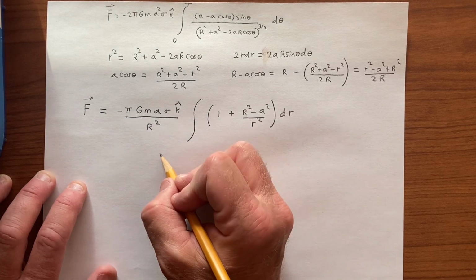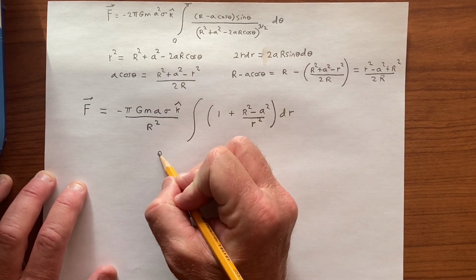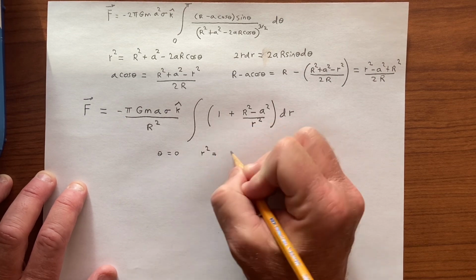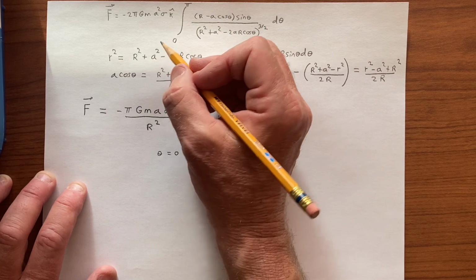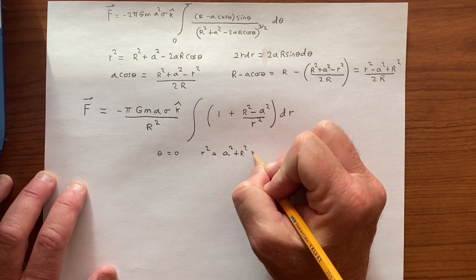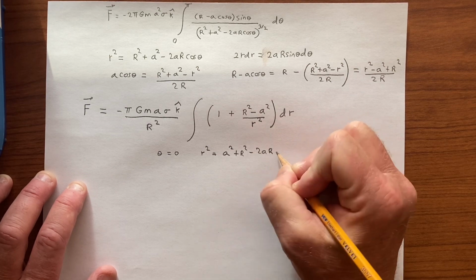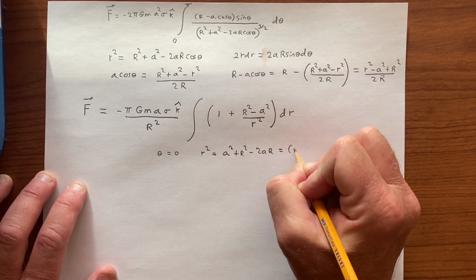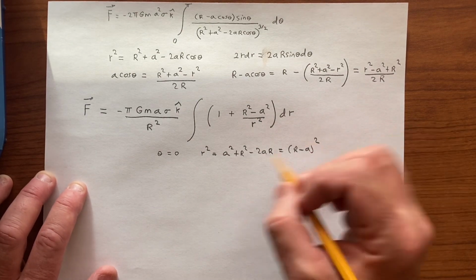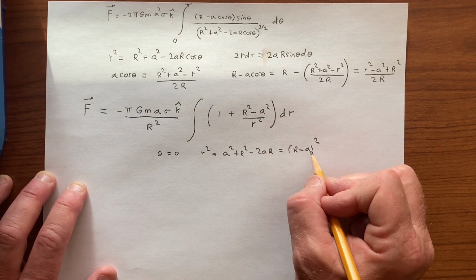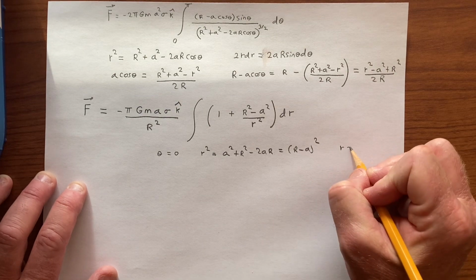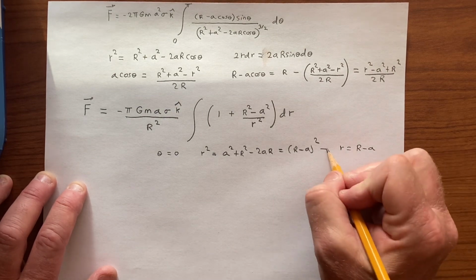And notice that when theta is equal to 0, we get that little r squared is equal to a squared plus big R squared minus 2aR. That's the same thing as R minus a squared. And so little r is big R minus a. Right, so little r is R minus a as a result of that.